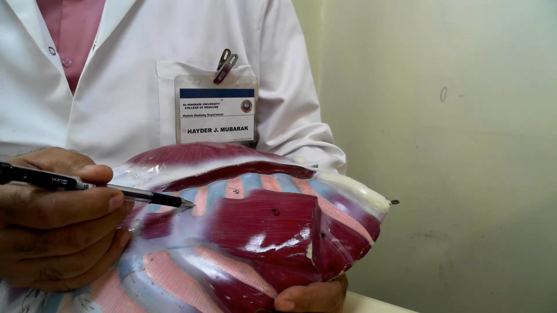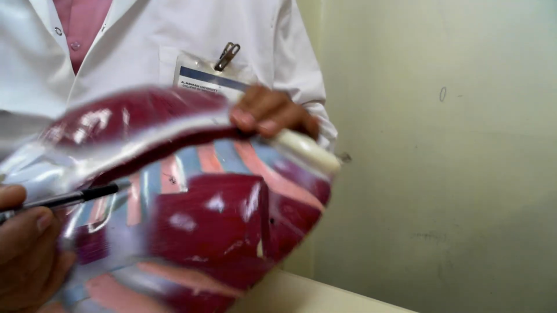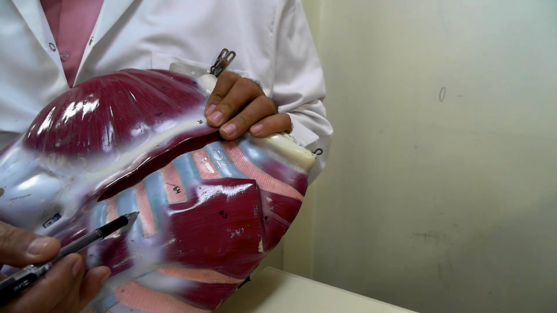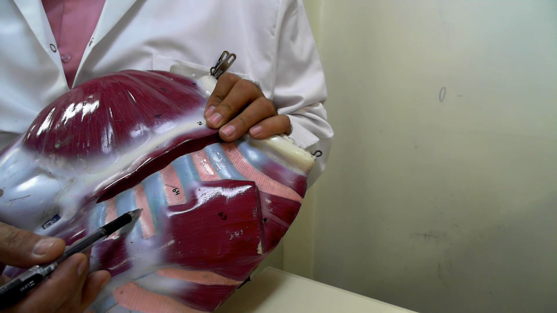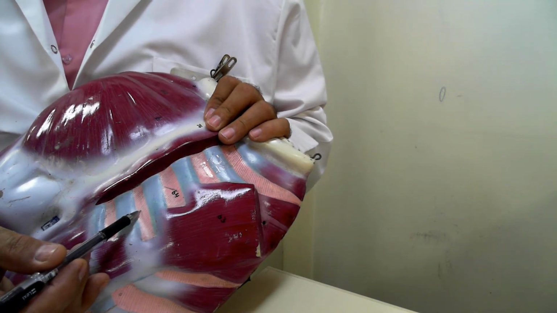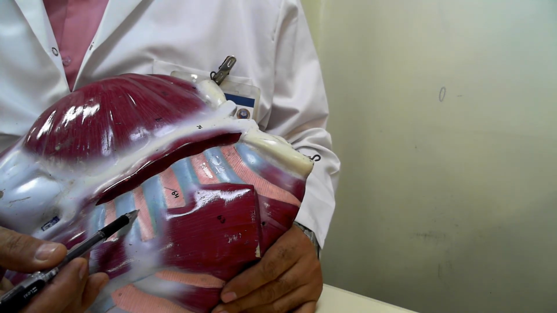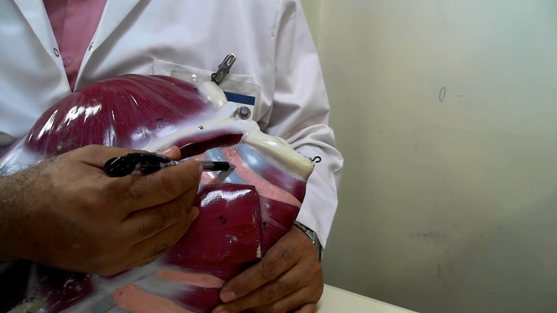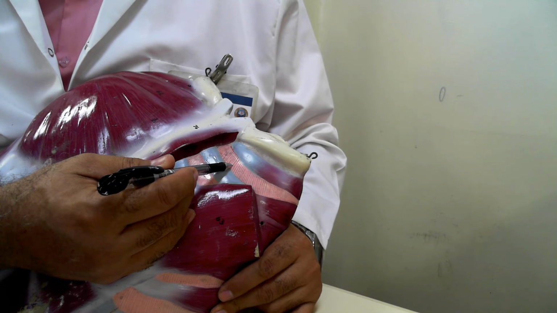Right? Can you see in the camera what is the direction of fiber here? It is downward, backward, and laterally. Right? So this is not external intercostal muscle. This is internal intercostal muscle. Right? And the same for that. The direction of fiber is of internal intercostal muscle.